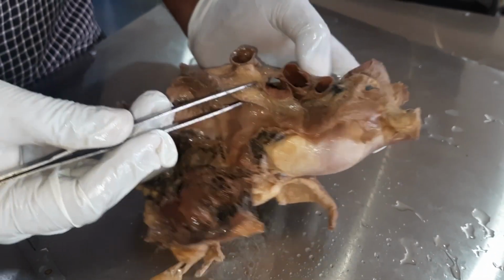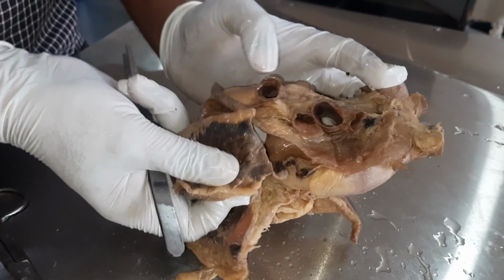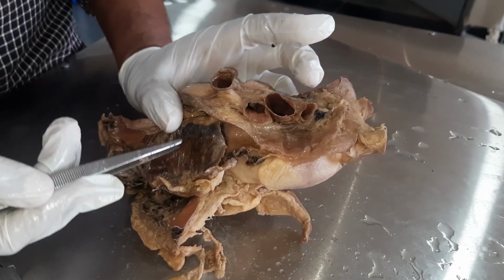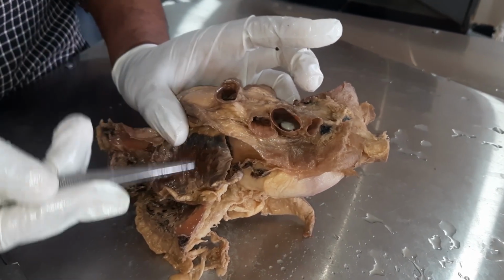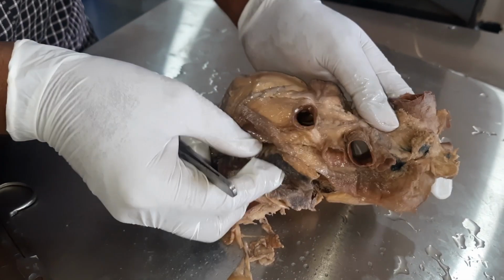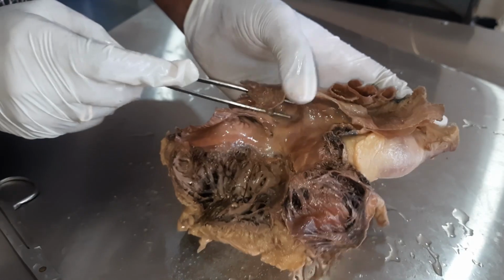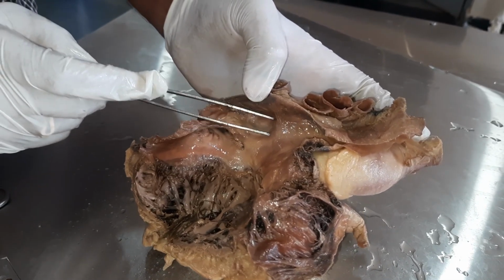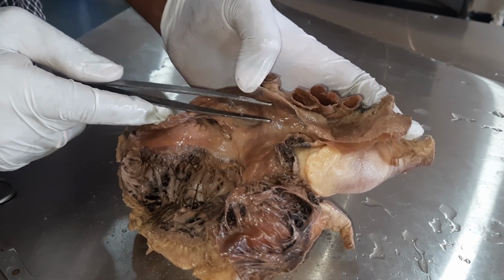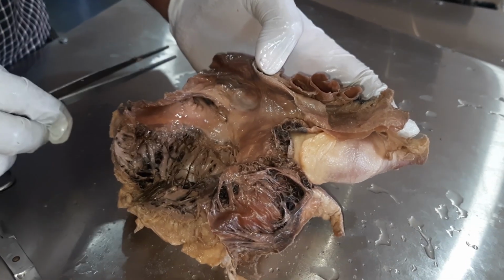The left atrium is placed posterior to the right atrium, also to the left of the right atrium. So the interatrial septum is placed medially as well as posteriorly. So it is slanted.